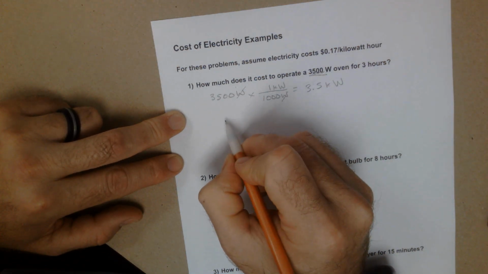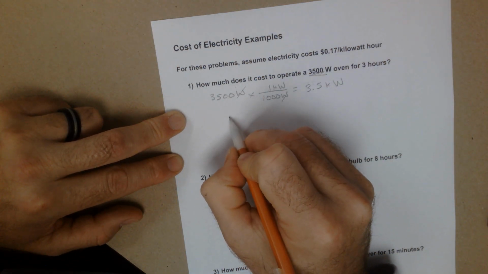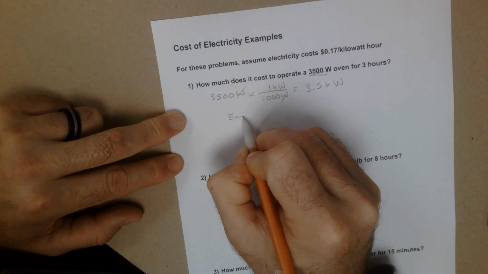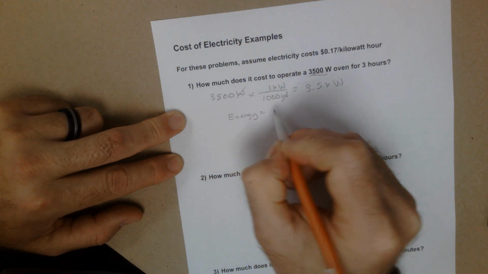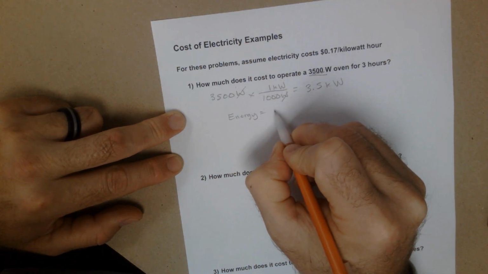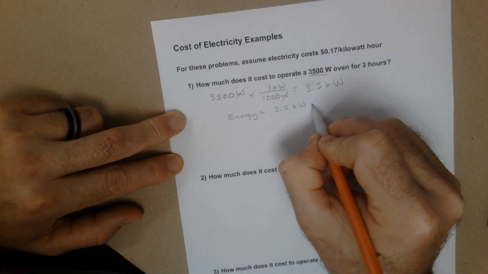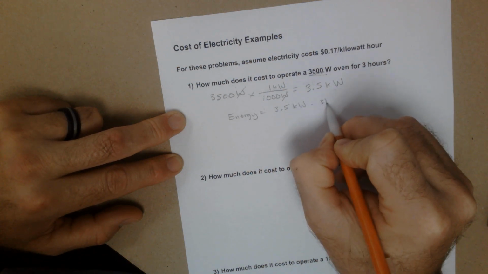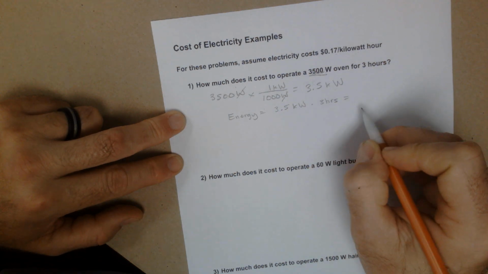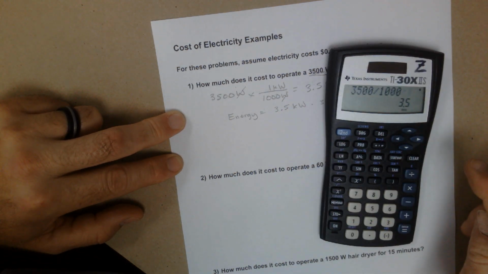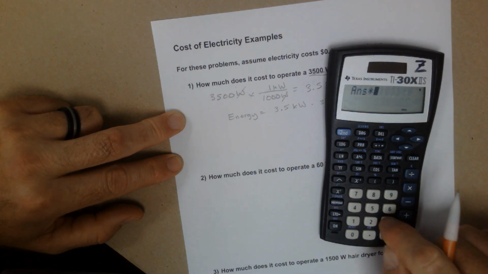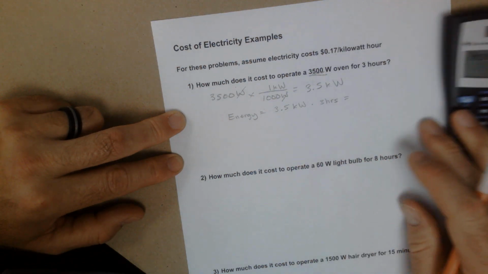Okay, so now the energy is going to be equal to the rate, which is 3.5 kilowatts, times the time, which is 3 hours. And then, of course, we just take the 3.5 times 3 and get 10.5.